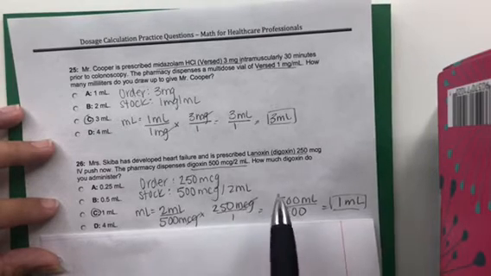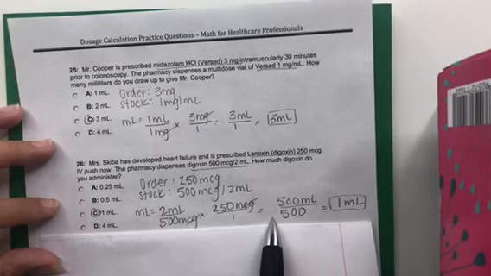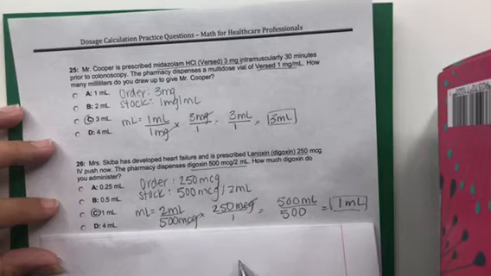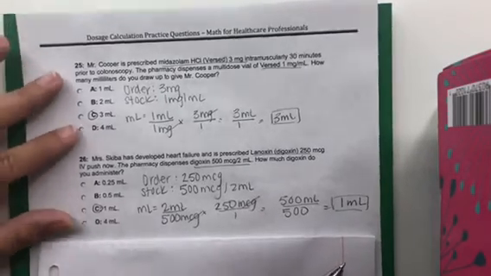It's easy multiplication straight across. 500 divided by 500 equals 1 mL. Don't forget to cancel out those units that we are not using. Super easy. Very, very easy to do.